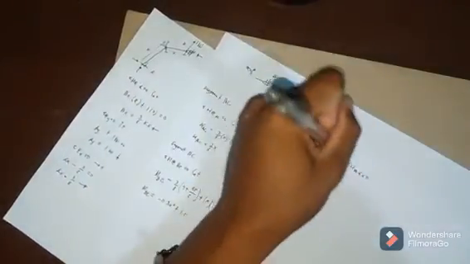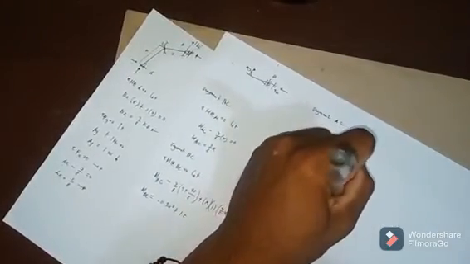Summation of moment at A is equals to 0. So B, and the distance is 8, B horizontal times 8 minus 1 is equals to 0. So Bx is equals to 1 over 8 kN.